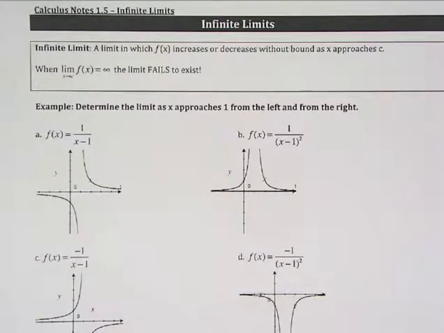Welcome to Calculus Notes. This is 1.5. Today we're talking about infinite limits, and this lecture is going to round out our first chapter here.